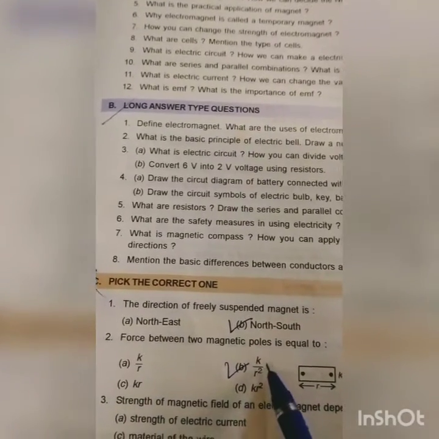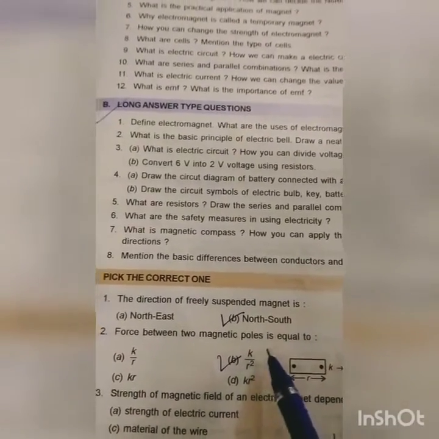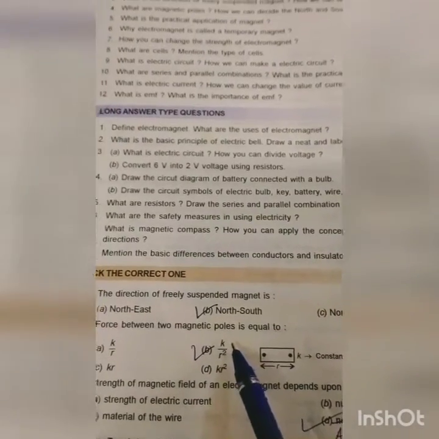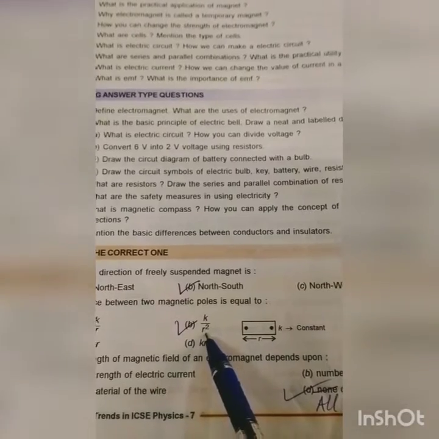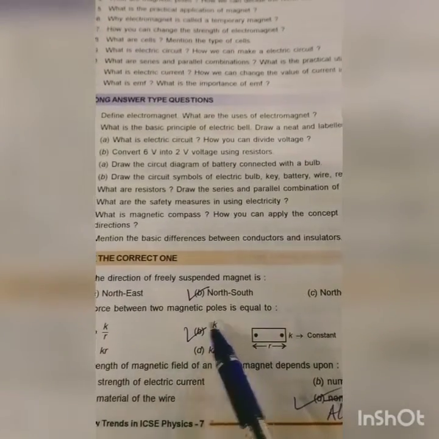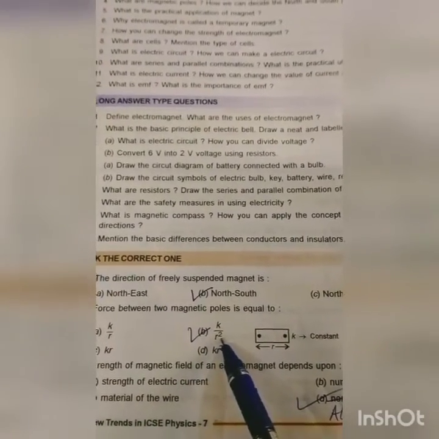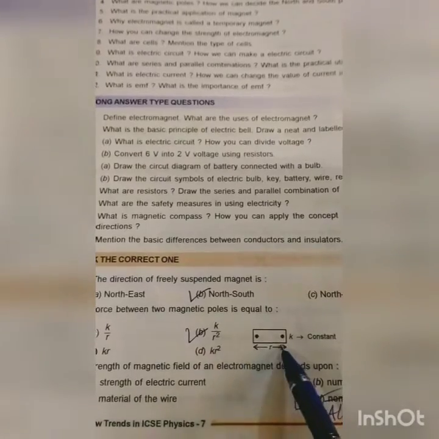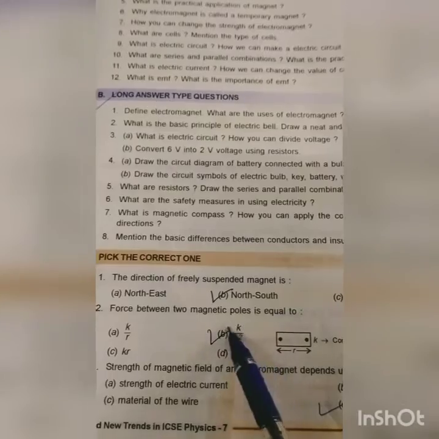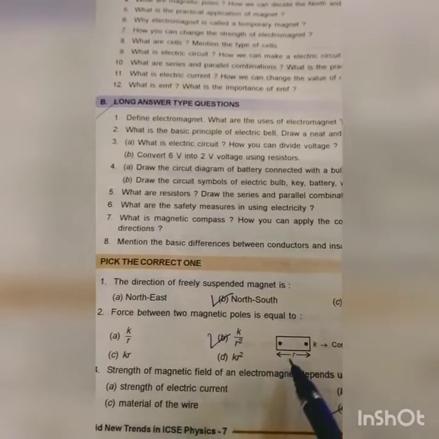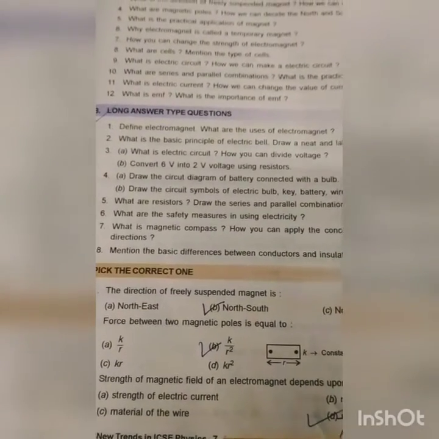Because K is constant, it remains the same. But it is inversely proportional to the square of the distance between the poles. So this formula gives you the force between the two poles of a magnet.